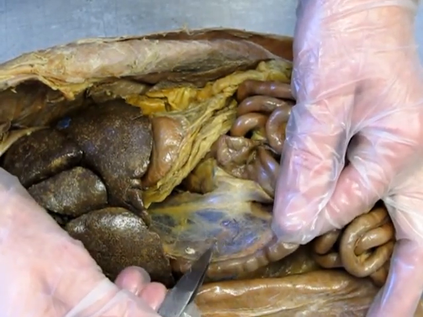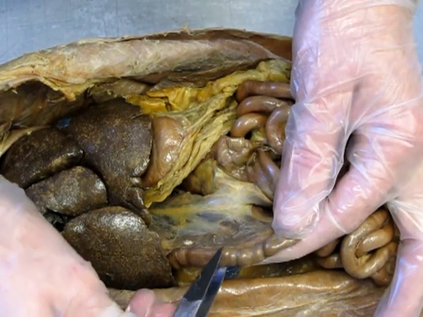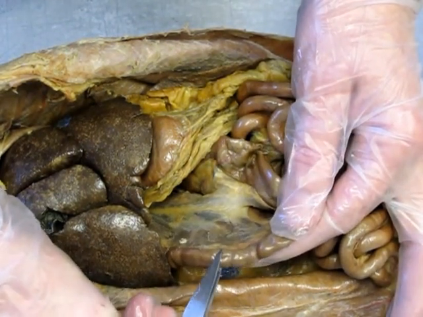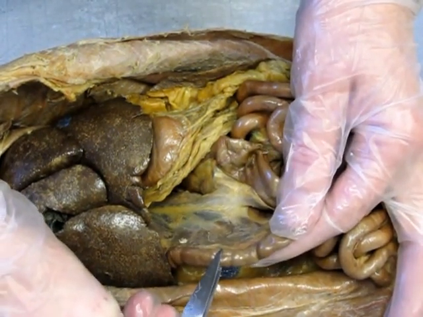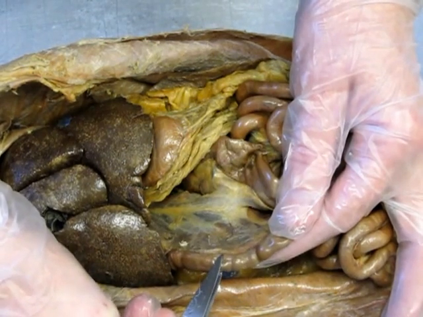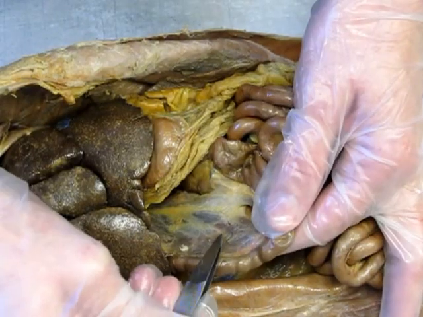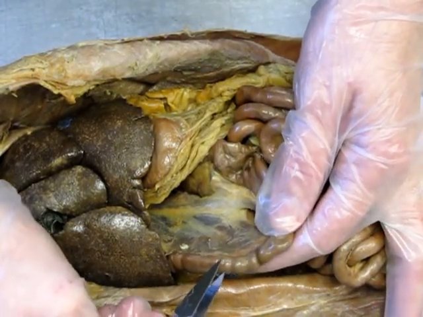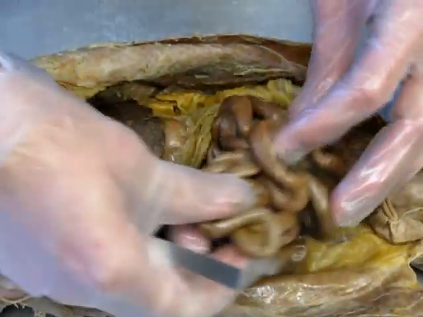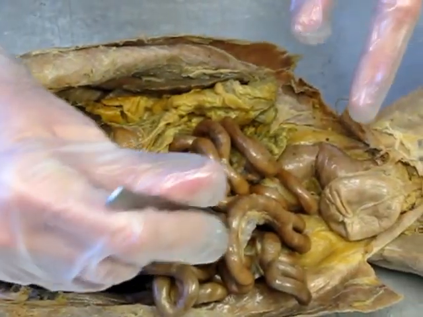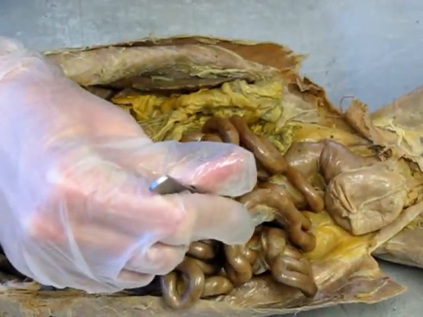Now, the pancreas dumps into the duodenum, which is the first part of the small intestines. So I am holding the duodenum. That has to be the duodenum because the pancreas is right there. Now, that will continue into the jejunum, which is just somewhere in the middle of all of this.